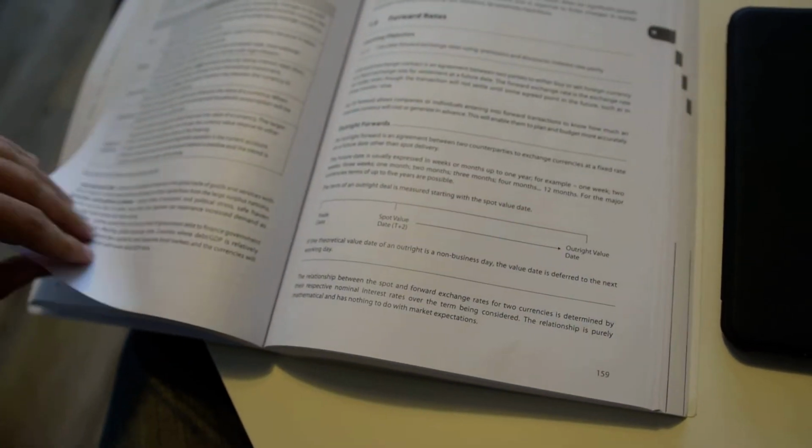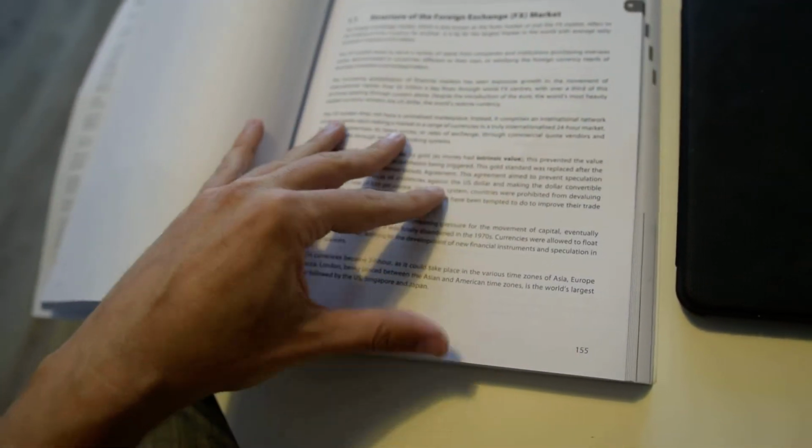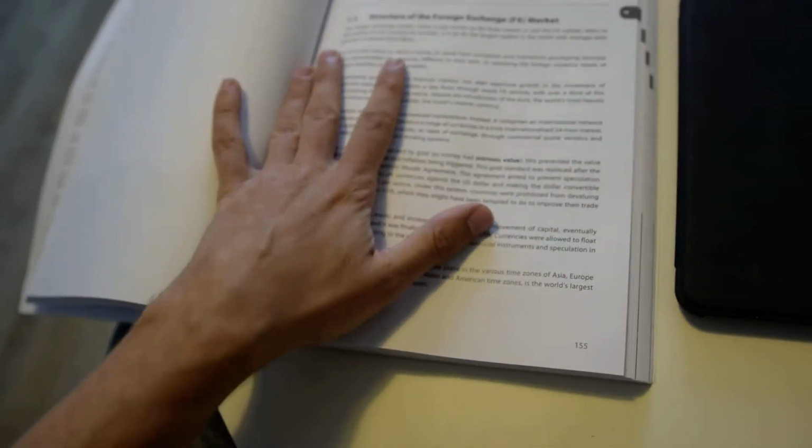Really, you've got all the typical formatting elements that usually can be difficult to render in an ebook. Or here, foreign exchange. Let's see foreign exchange, for example.